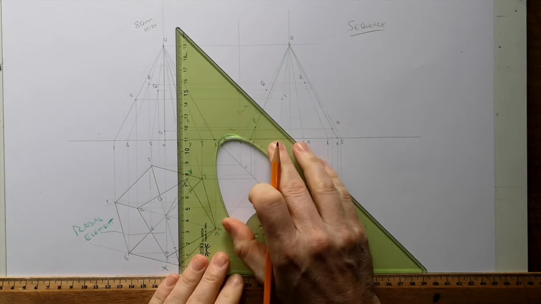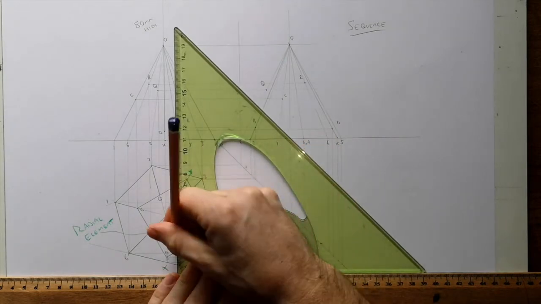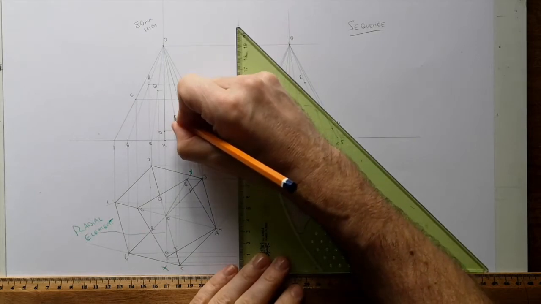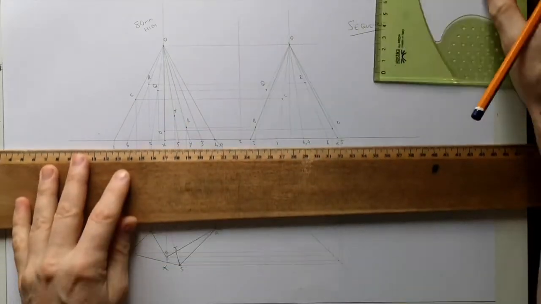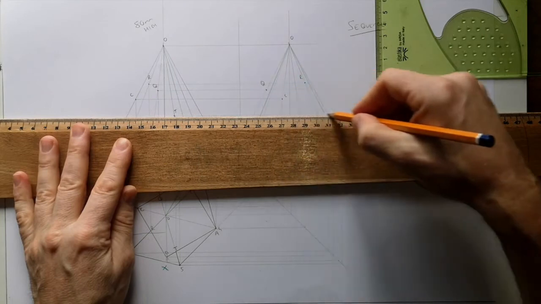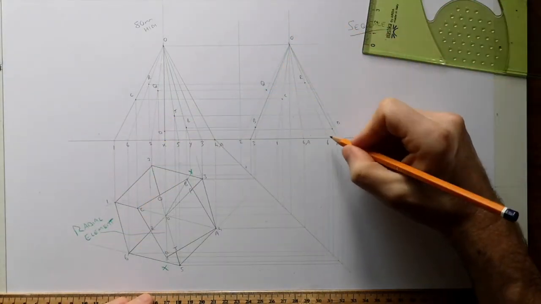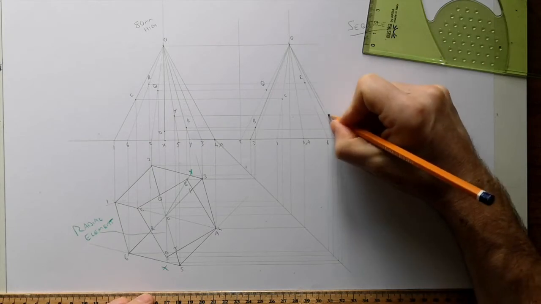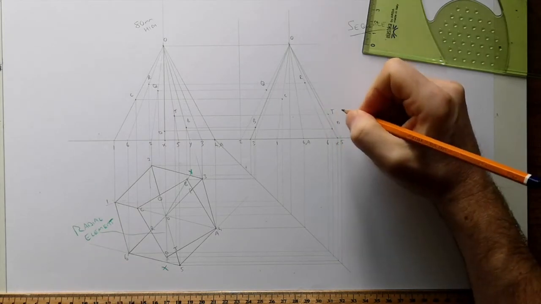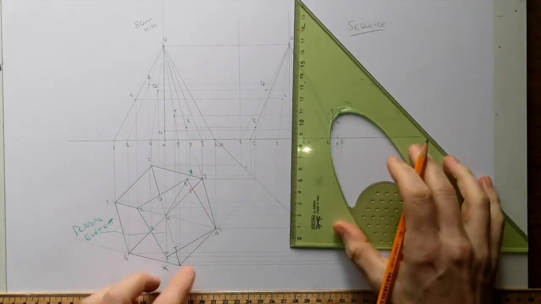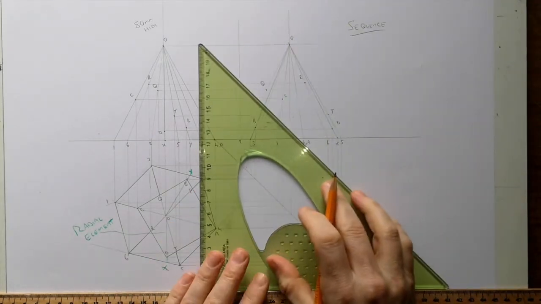T. T is on 5 to 0. There's T. And you realize I could be going up this way as well. One or the other, either works. 5 to 0 is one right at the very edge of this guy here. So there's T, the edge. And what have we got left? P. We've got P. P is on 3 to 0.